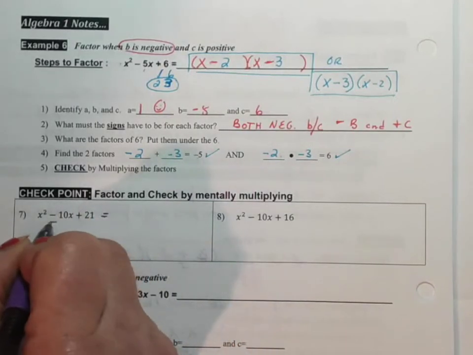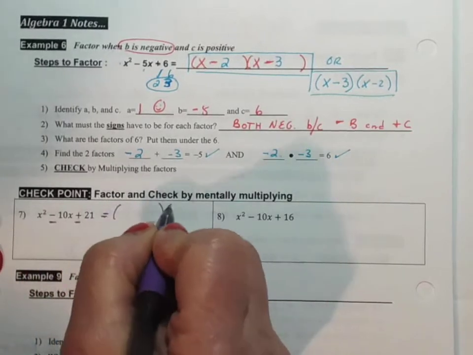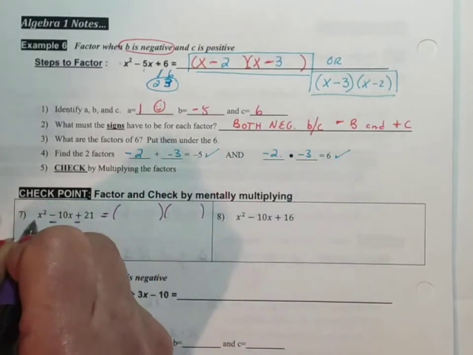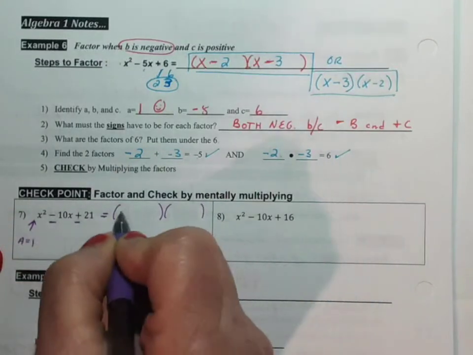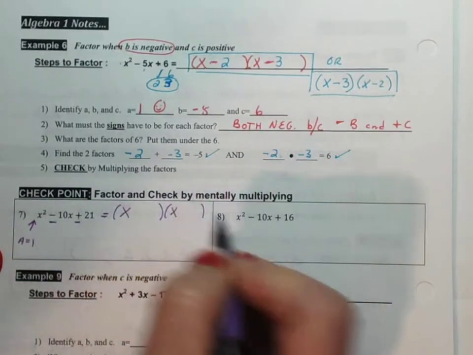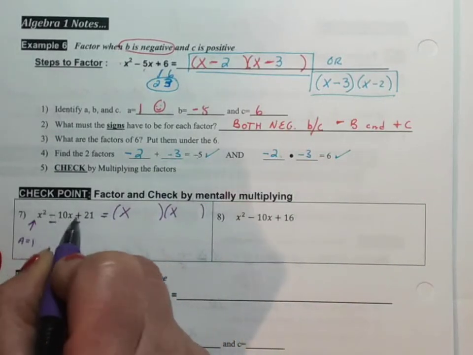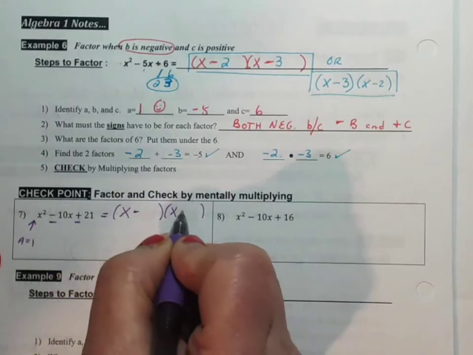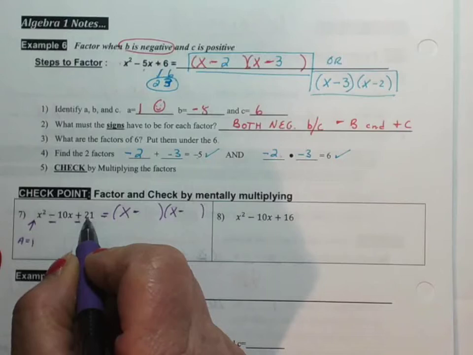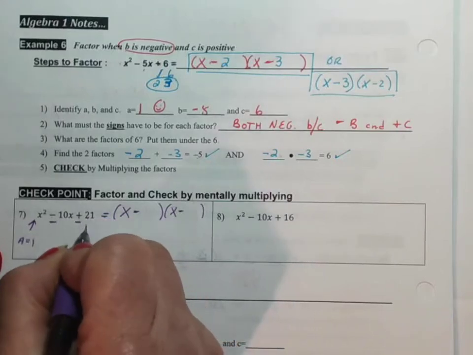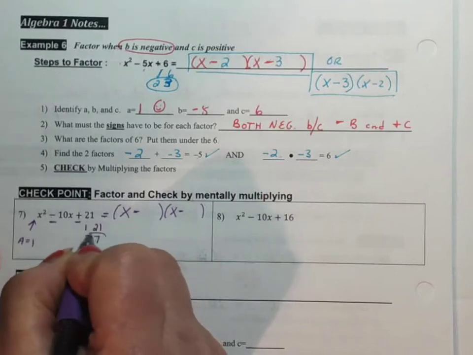Okay, so we notice this is negative, this is positive. We set up our two sets of parentheses because a is equal to 1, so we have to have x and x. Our signs, that's negative, that's positive, they both have to be negative. And so what are the possible combinations of 21? 1 and 21, 3 and 7.